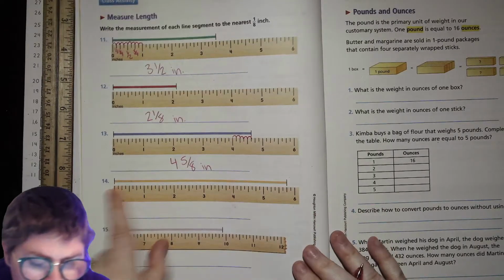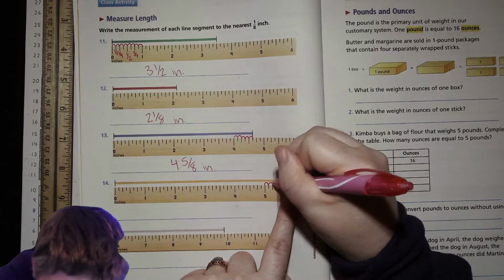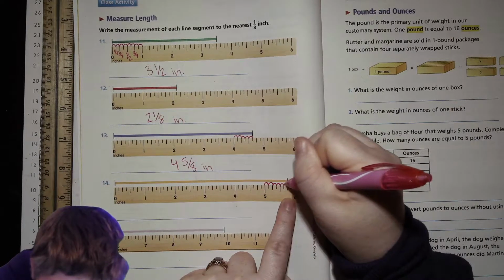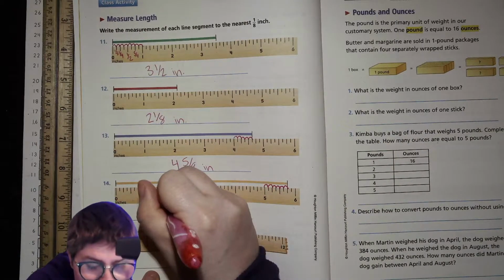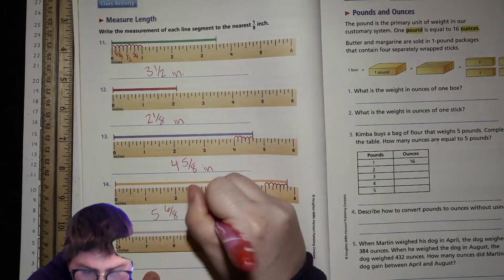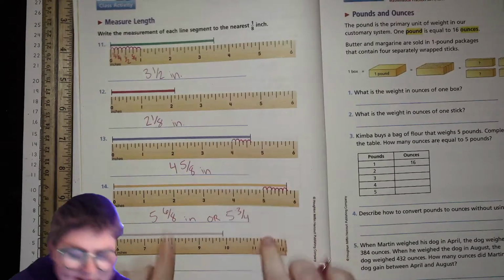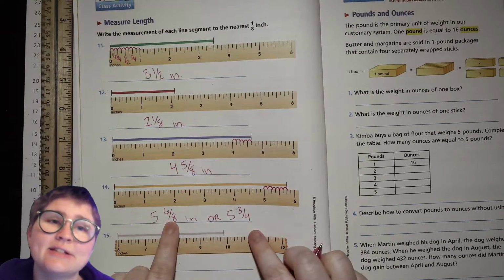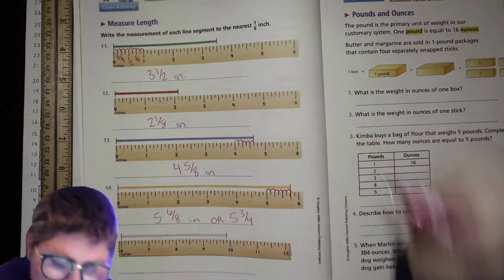This one, what do you think it is? Count those 8s. 1, 2, 3, 4, 5, 6. So 5 and 6/8 inch, or you could say 5 and 3/4. These are equivalent fractions. 6/8, 3/4. And you can see that's also the 3/4 line.